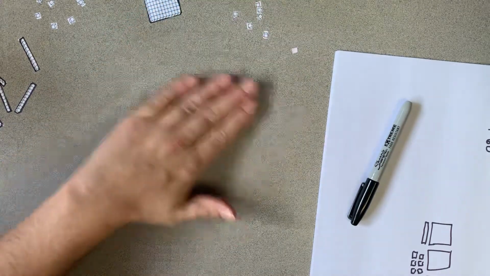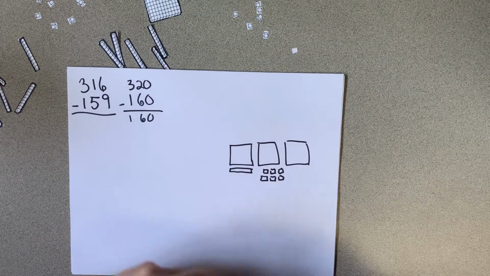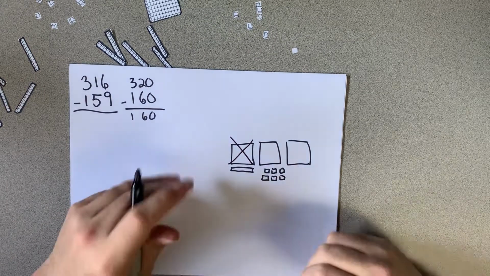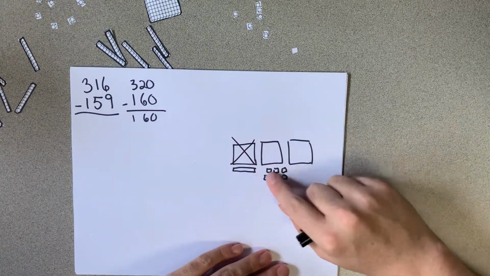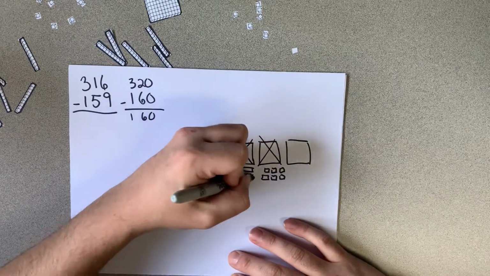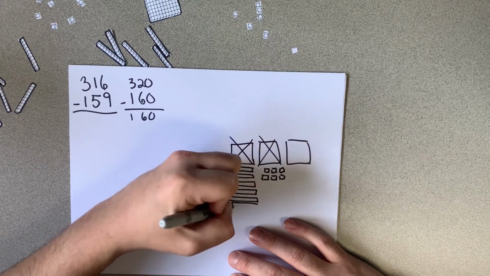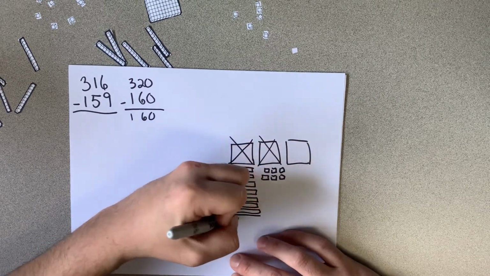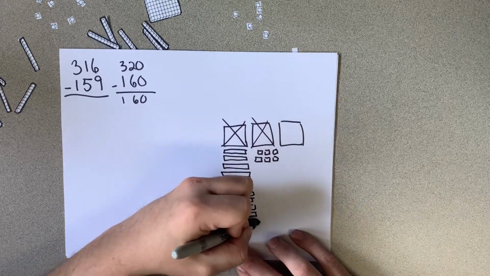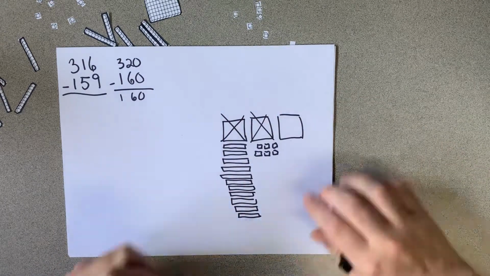To show what I did pictorially, I've got 316 here. Right off the bat, take away the 100. Now the next step is to take away the 50. However, I don't have enough 10s here. So I can exchange 100 for 10 10s. 4, 5, 6, 7, 8, 9, 10. Now I can easily take away 5 of these.